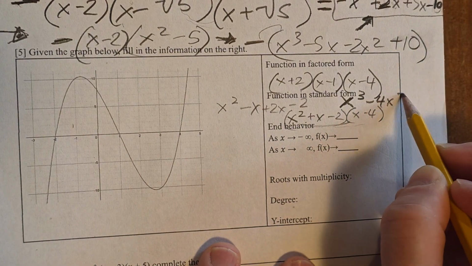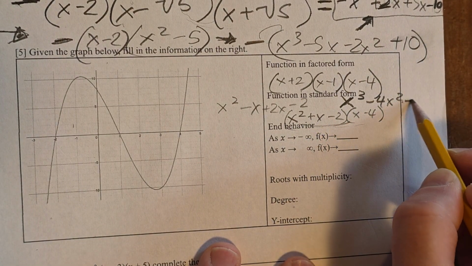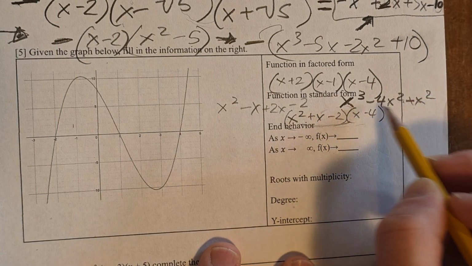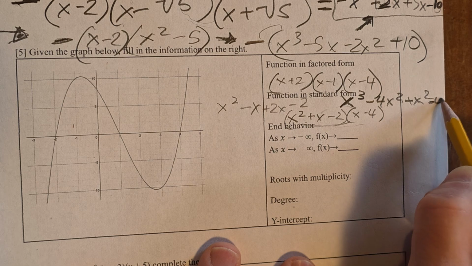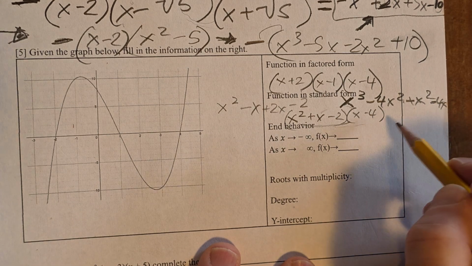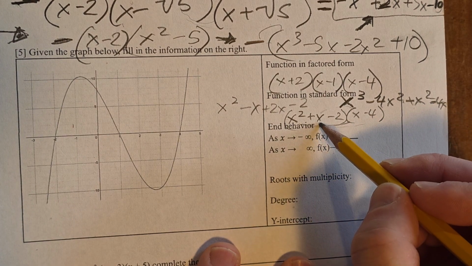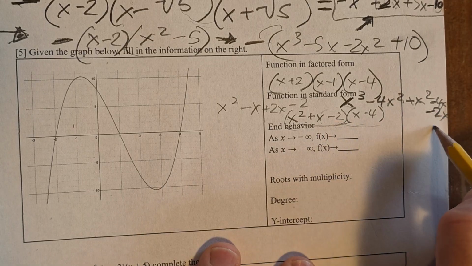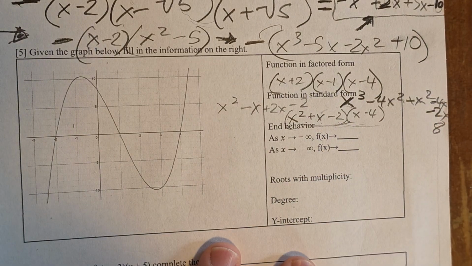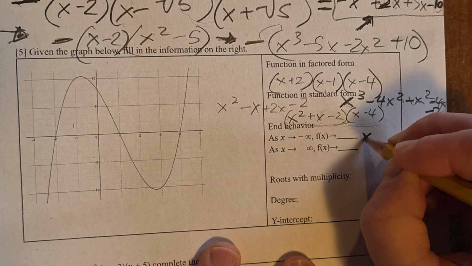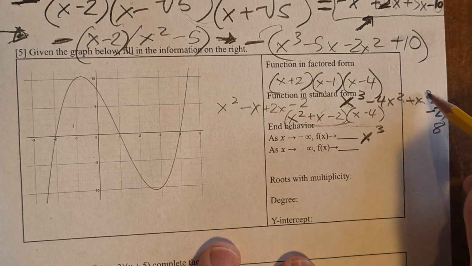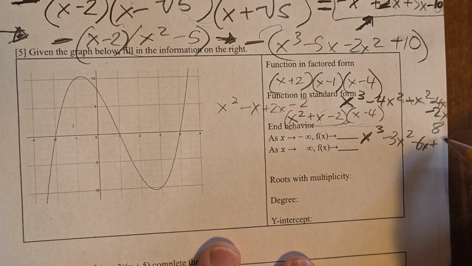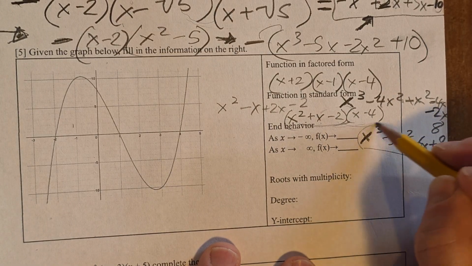Negative 4x squared. X squared. Negative 4x. Oof, it's getting intense. Negative 2x. And 8. Negative 3x squared. Negative 6x. And 8. There we go.